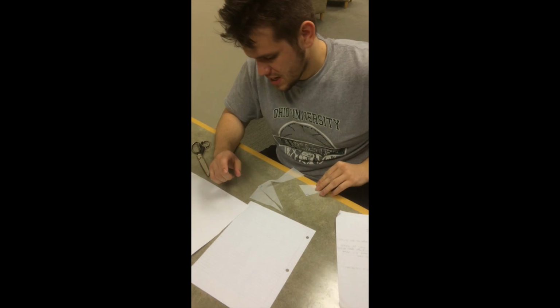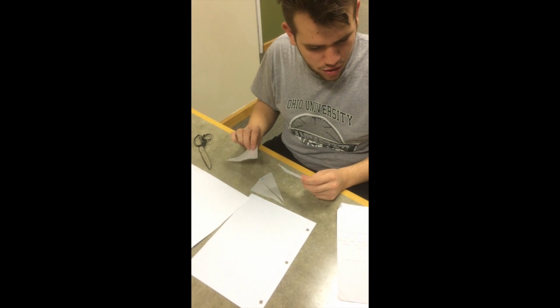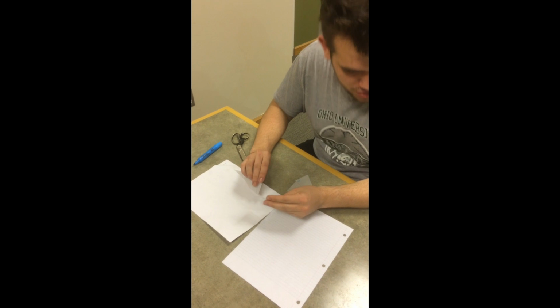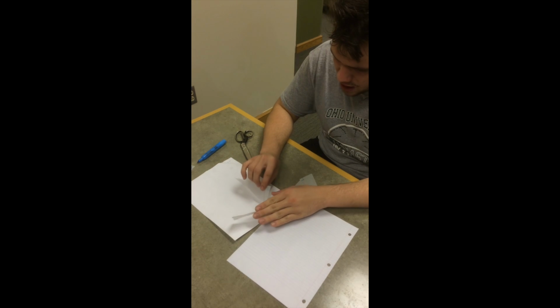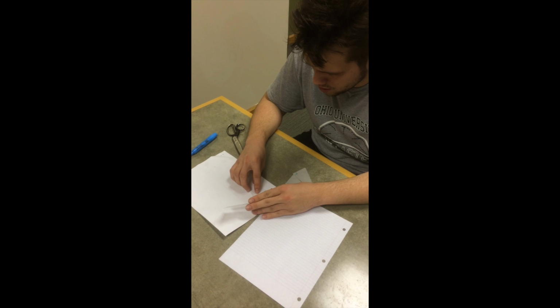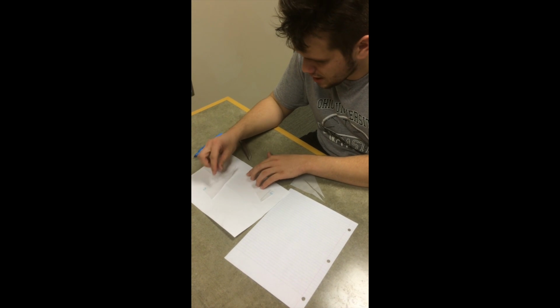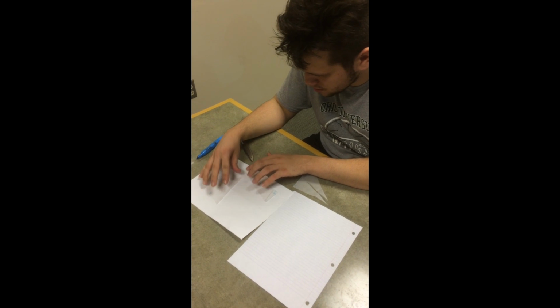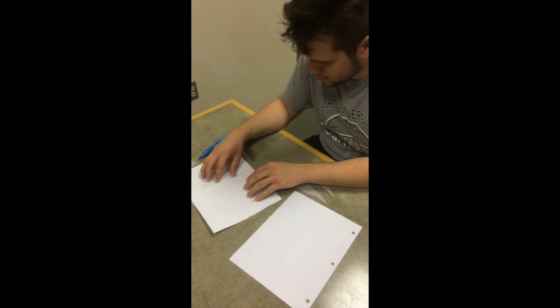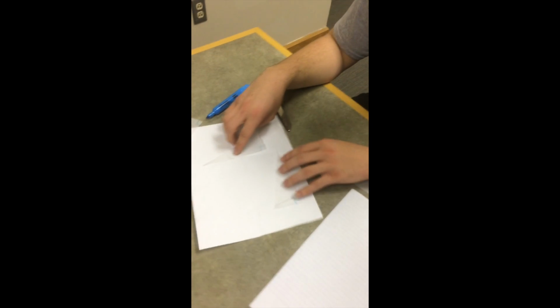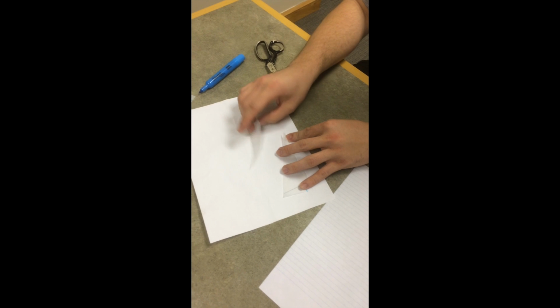The last step says to show how to do the Pythagorean theorem using algebra. And what I am going to do, I'm going to place these right triangles in a form to make a square in the middle. Flip it.